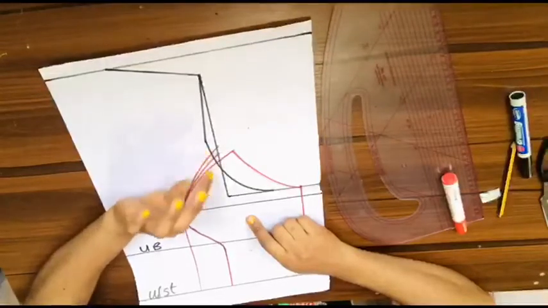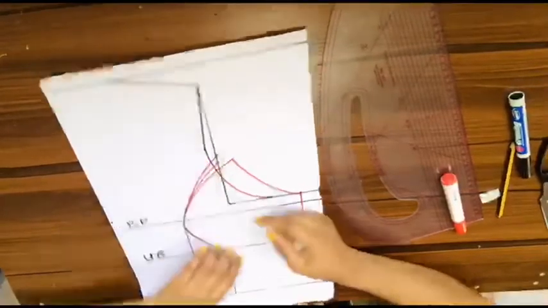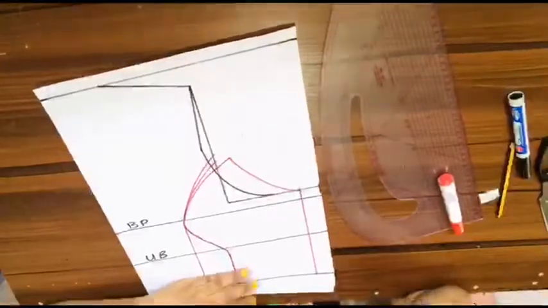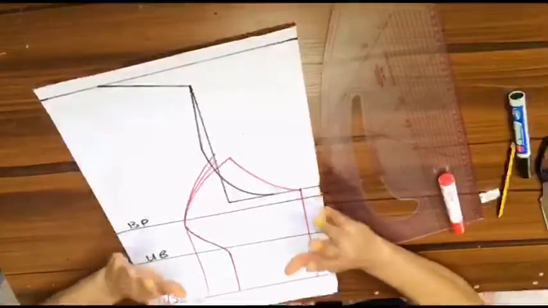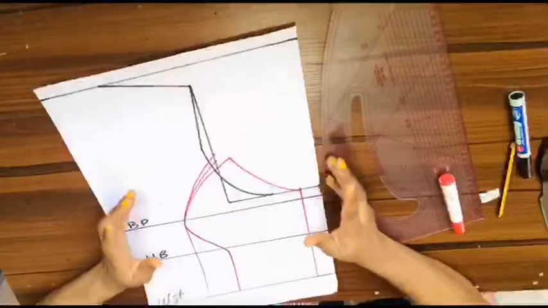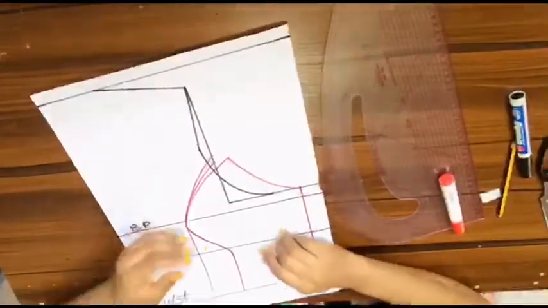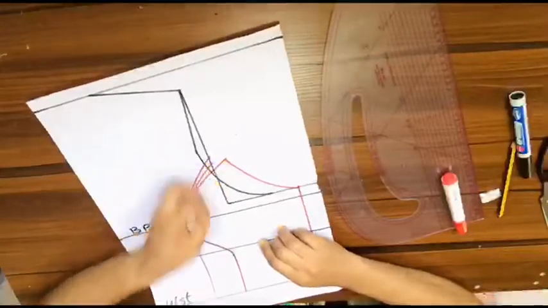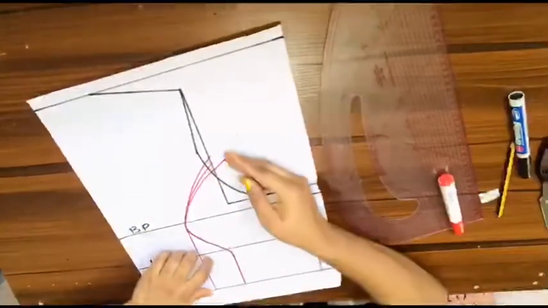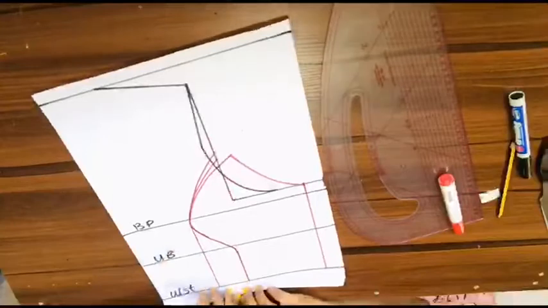If you took out more than 1 inch, you make sure that you also replace it here. Why? Because when you cut it on your fabric and you do not replace it here, you will have a shortage. The armhole might not match together. You discover that either the armhole is short or the waist is short.